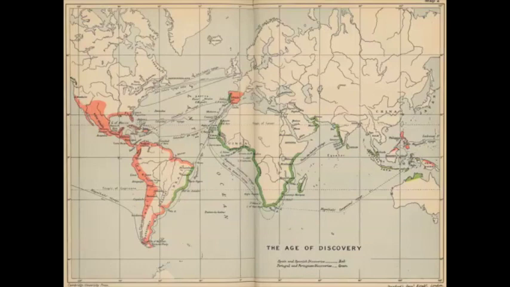Now this map I think is really useful because it shows us the Spanish exploration routes and it shows us the Portuguese exploration routes. So you can actually see in this map the red is the areas that were explored by the Spanish.